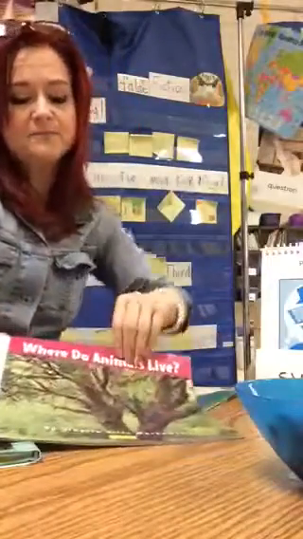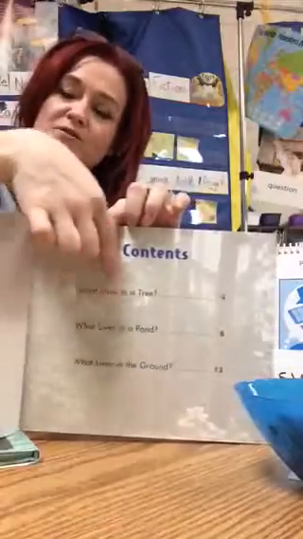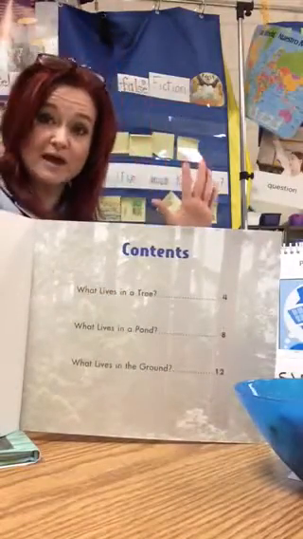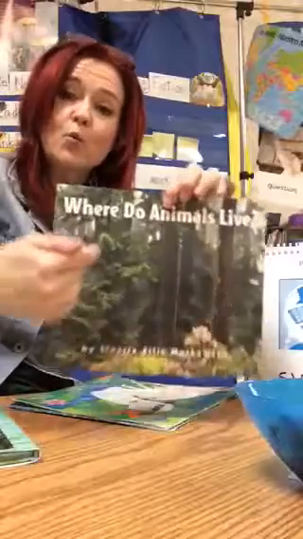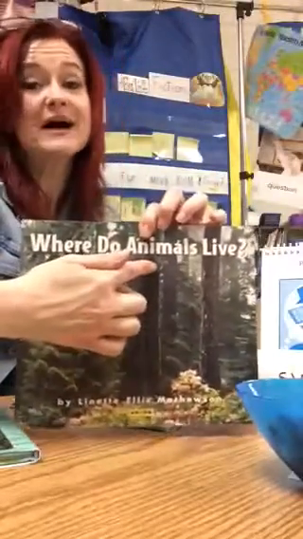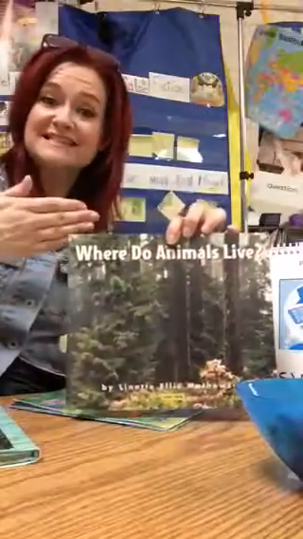We can zoom in and find something we want to read more about. When we zoom out, we get the big idea. Zoom out: what the book is about. The book is about animals and the places they live.